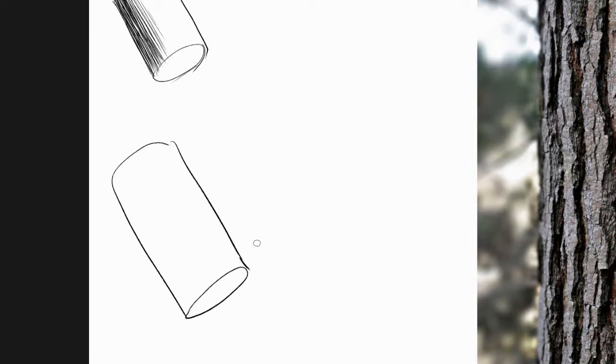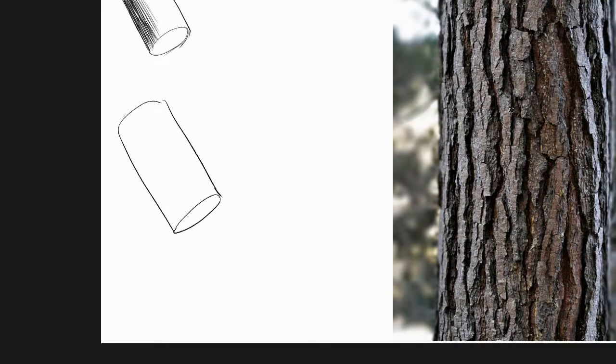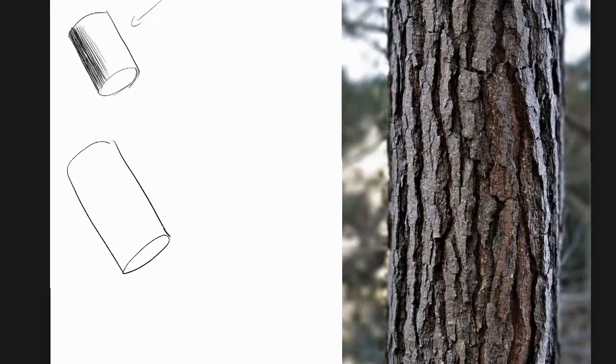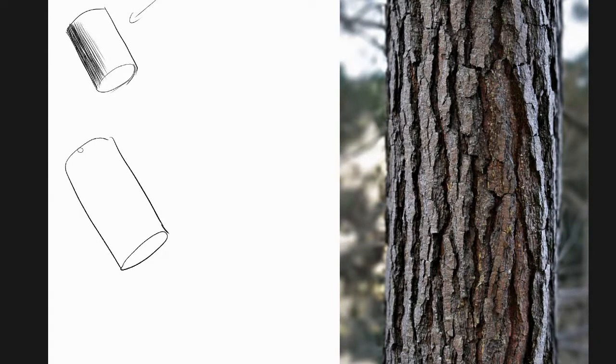I'm going to do another cylinder here. So for example, if I'm looking at a tree that looks like the one from the picture, it's like crackly kind of lines, and you can play with it. You can go with random lines like that. You don't have to connect them. Leave them unconnected and random, and that gives that organic look.